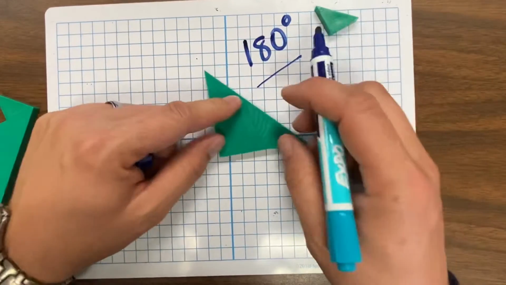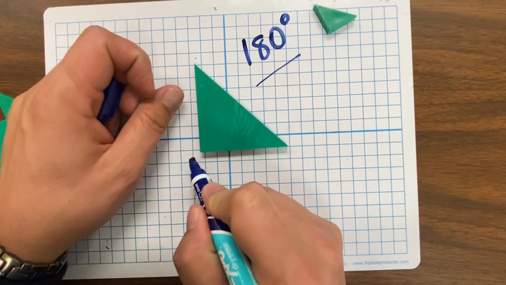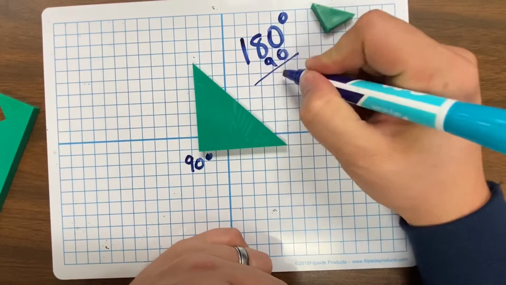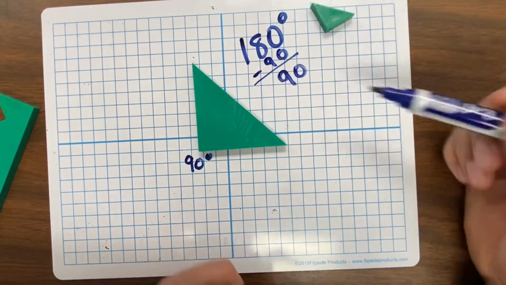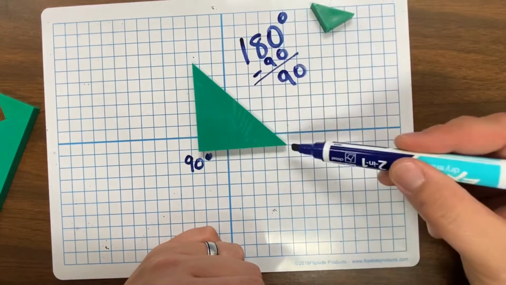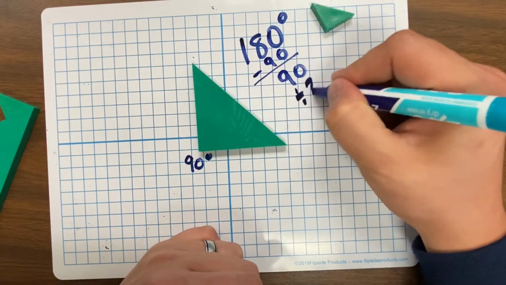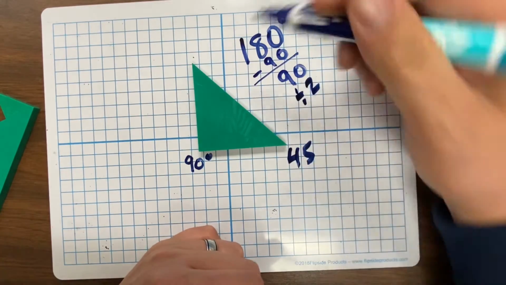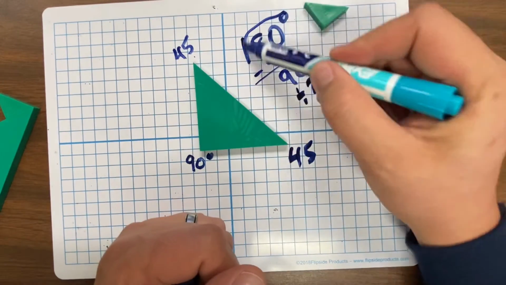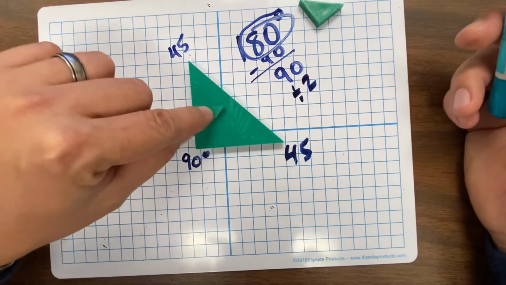So if I were to say this angle here, I can say with pretty good certainty without even measuring it, is a 90-degree angle. So 180 minus 90, I have 90 degrees left. These are the same exact angle because the sides are the same. So this is 90, so half of it would be, this one is 45, and this one is 45. Add them all back up, it'll equal 180 degrees. Same would be said for this one.